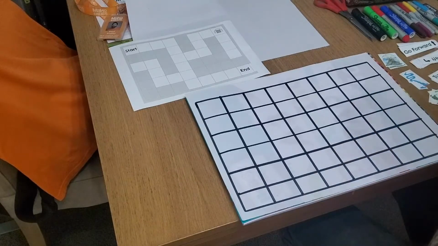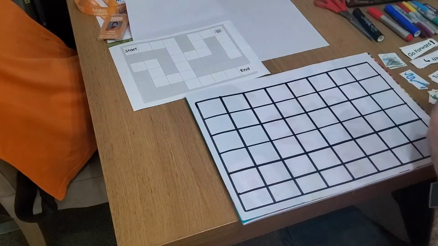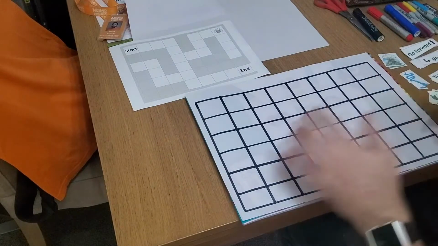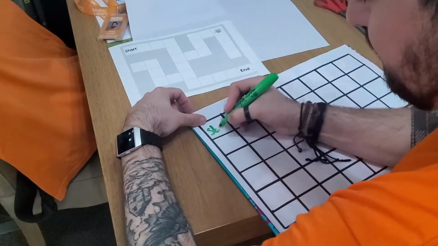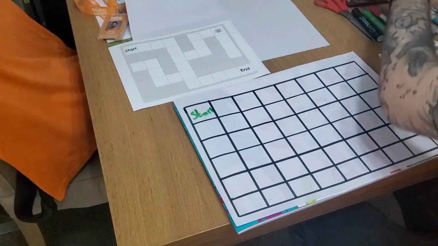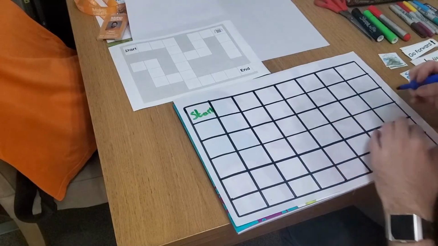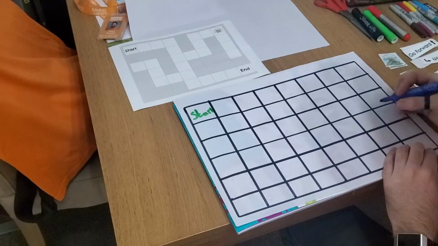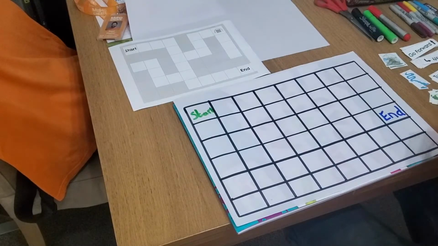So what I'm going to decide first is where my start point is going to be, and I'm going to use green, and I'm going to say here is my start point. I'm going to use blue to say where my end point is, and I think I'm going to have my end point here. So there's my end point.